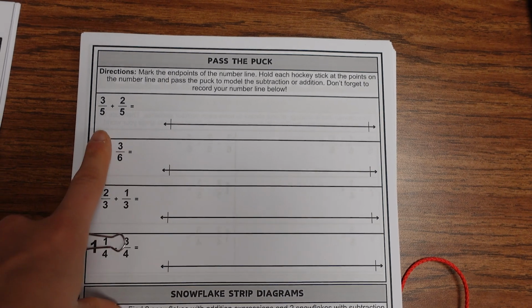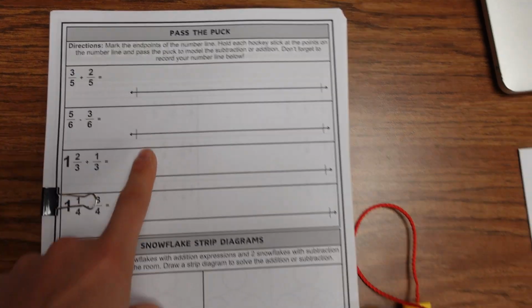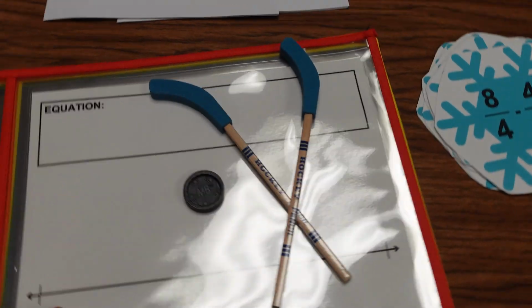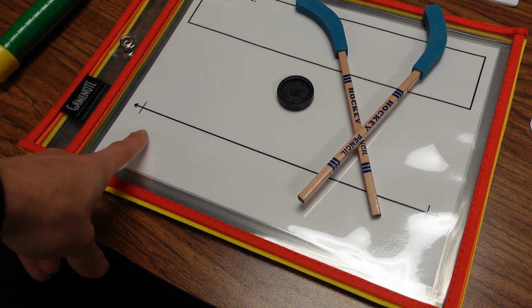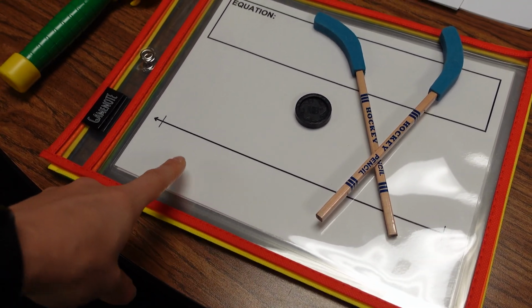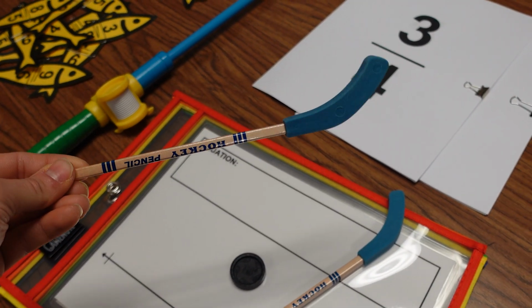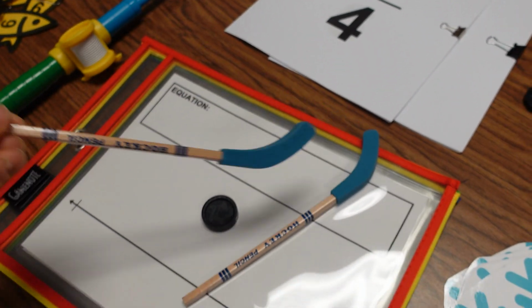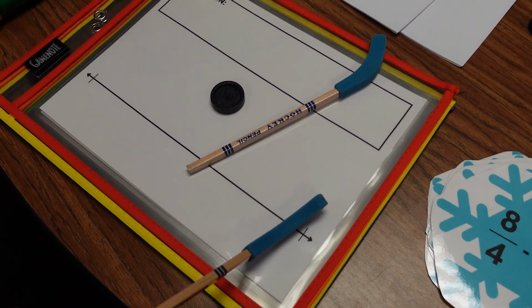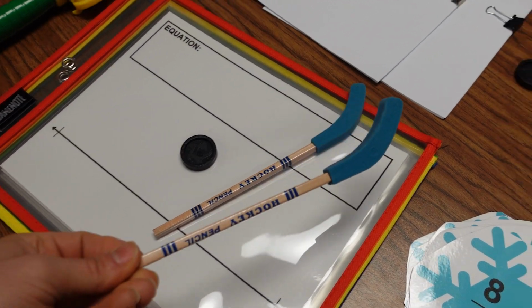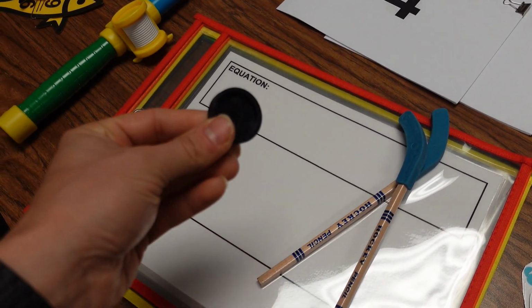So for Pass the Puck, they already have the fractions they are adding or subtracting. They are gonna solve it, but I also have a printable template with a number line as well. They're gonna use a dry erase marker. They're going to set up their number line, and then they're gonna use these little hockey stick pencils. Y'all, how cute are these? I got them on Amazon. They're gonna place the end of the hockey stick pencil at each of the fractions or mixed numbers on the number line, and then they're going to use the hockey stick pencils to pass the puck.